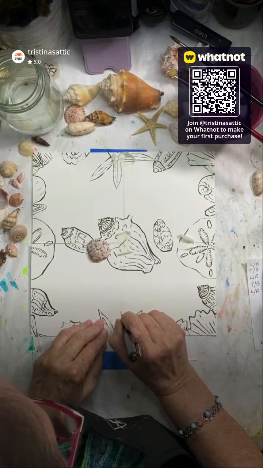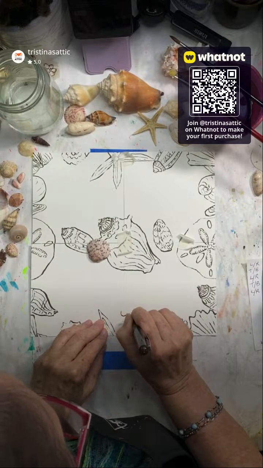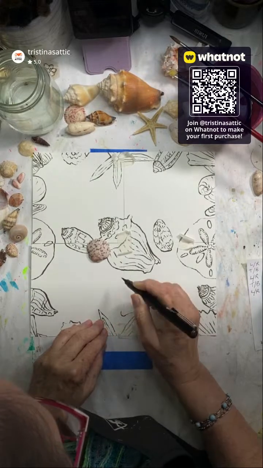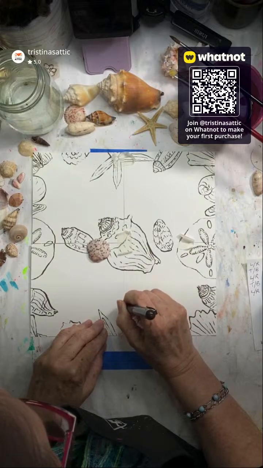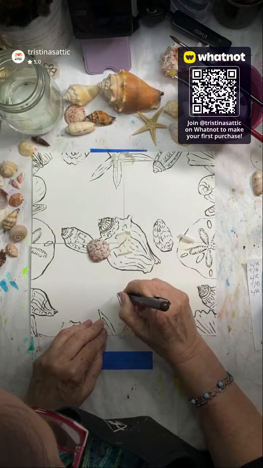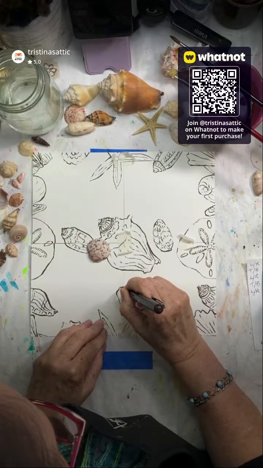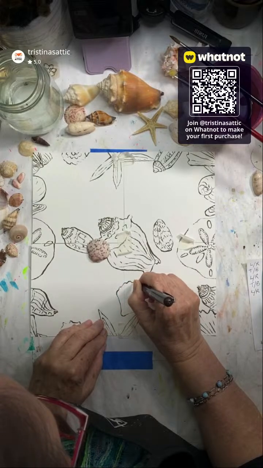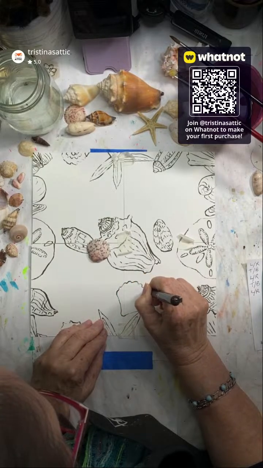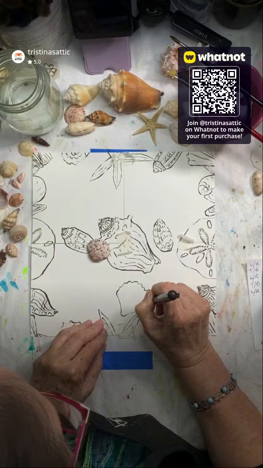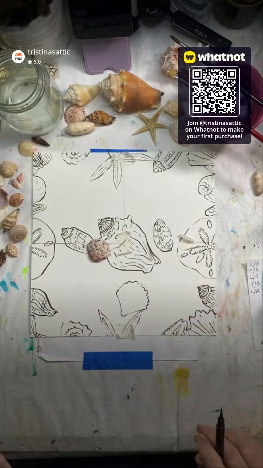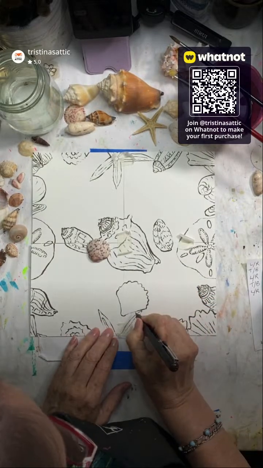So I've got this is the front, and then it comes out like this. And then this side goes out like this. And then we start bringing it up. And then we start bringing it back down.